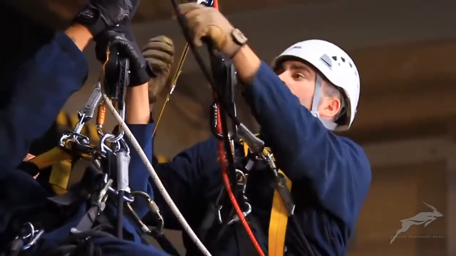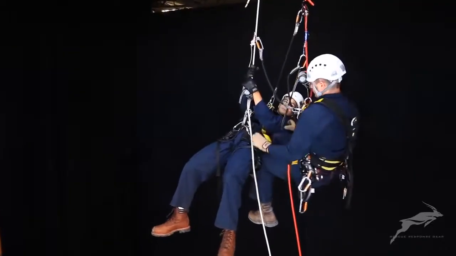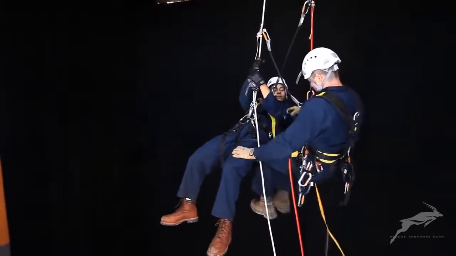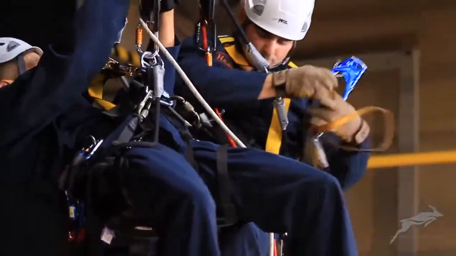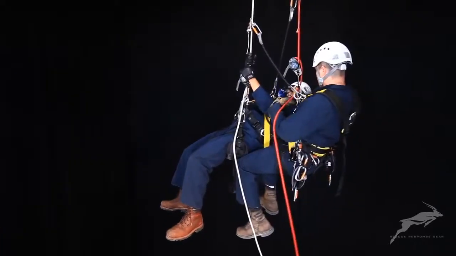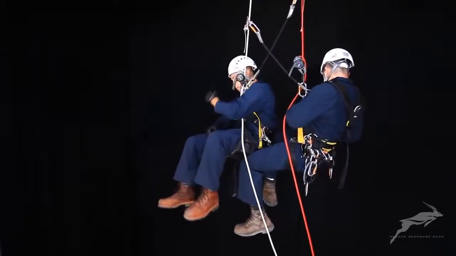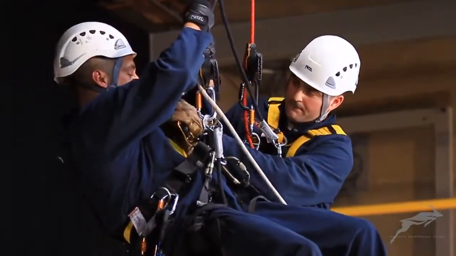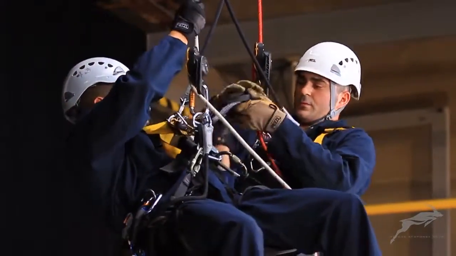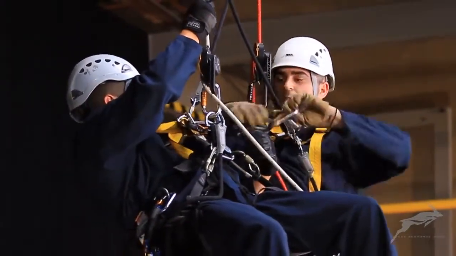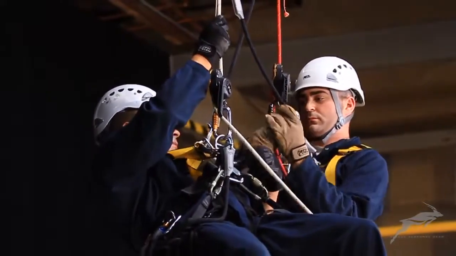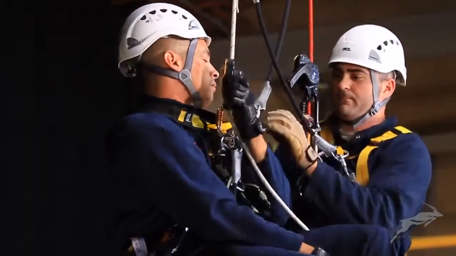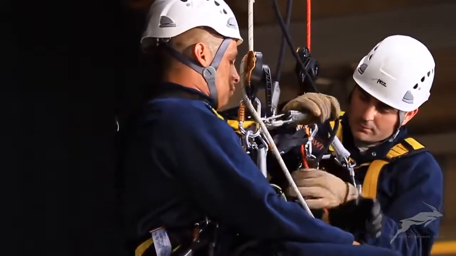The rescuer frequently checks that his ropes remain clear and untangled. The rescuer now makes connections to the Casualty. A short sling connects the Casualty's sternum to the rescuer's descender, and the Casualty's cow's tail is connected to the rescuer's sternal D-ring.